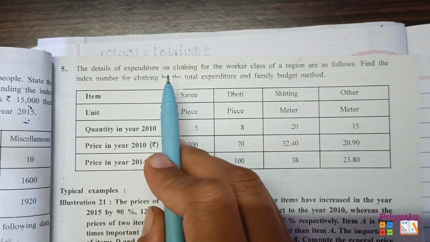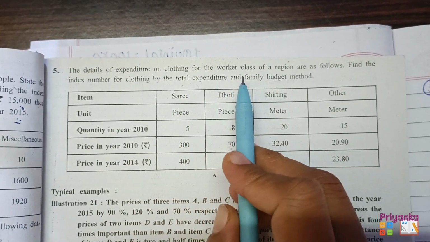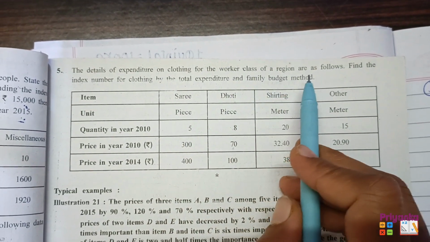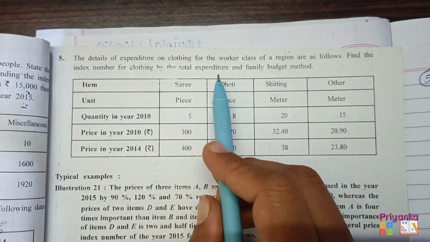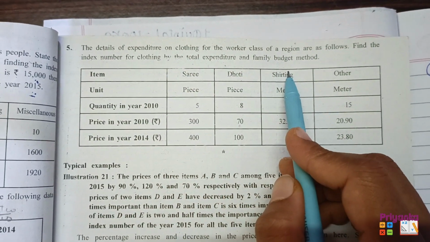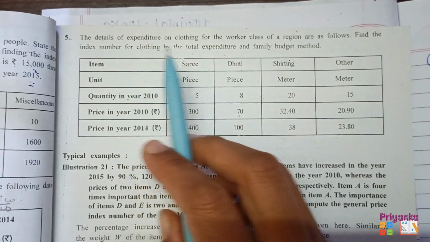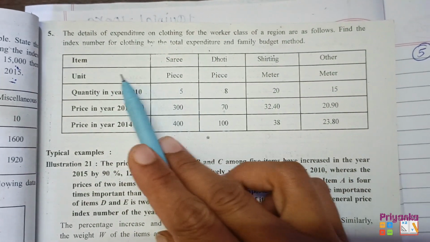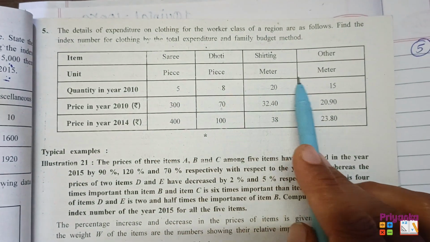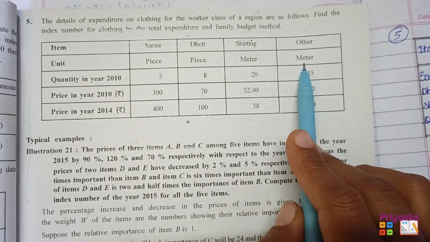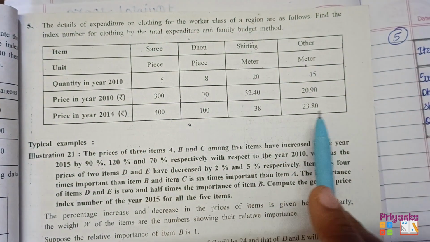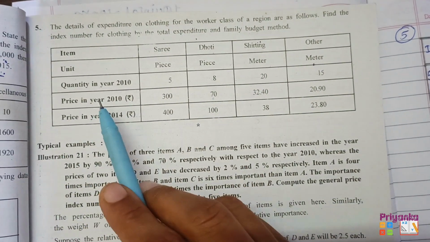The details of expenditure on clothing for the worker class of a region are as follows. Find the index number for clothing by the total expenditure as well as the family budget method. Here the items are given and the unit is given. You can see one single unit is given, no other number has been increased in unit, so no changes will be done in the remaining other information.